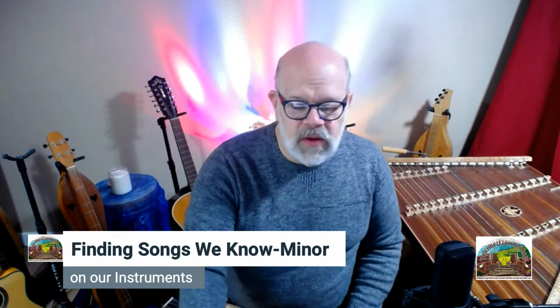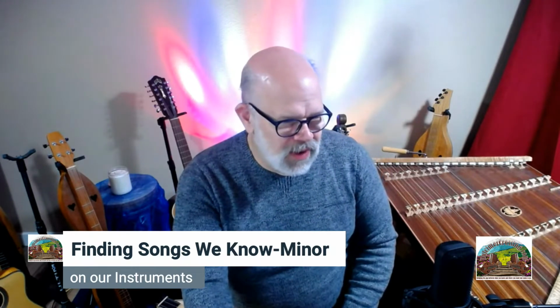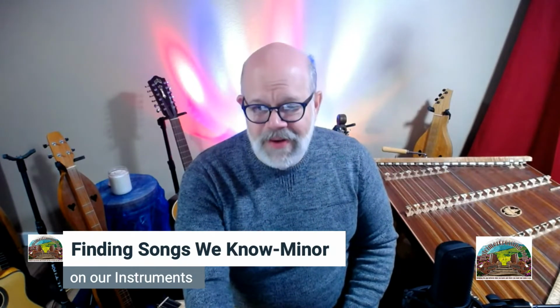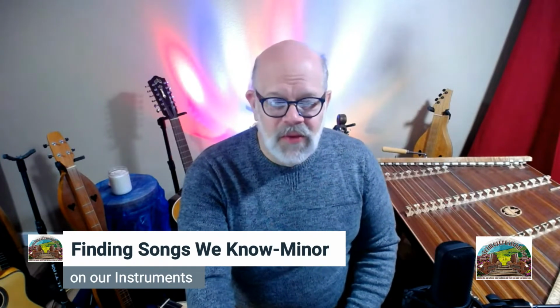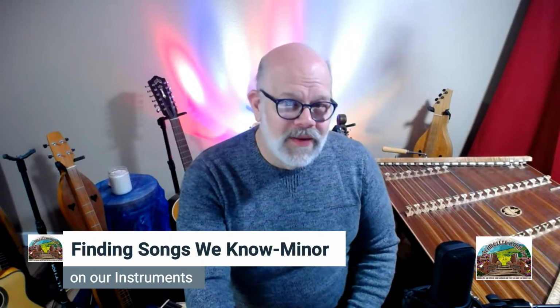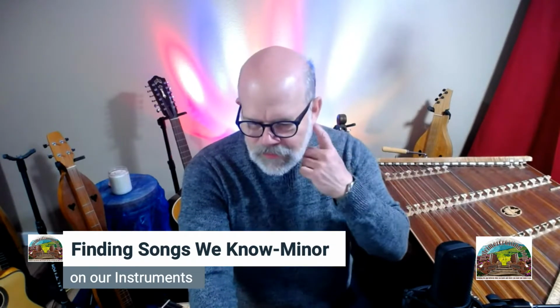Called Blacktail Weasel and the Ground Squirrel Clan. It sounds sort of minory. Starts on a D, ends on a D. It's got an A droning. Never plays the F natural. So it's not minory. It's pentatonic, but it's ambiguous. There are songs like that too.